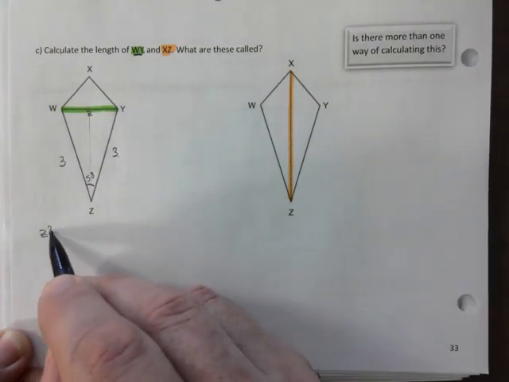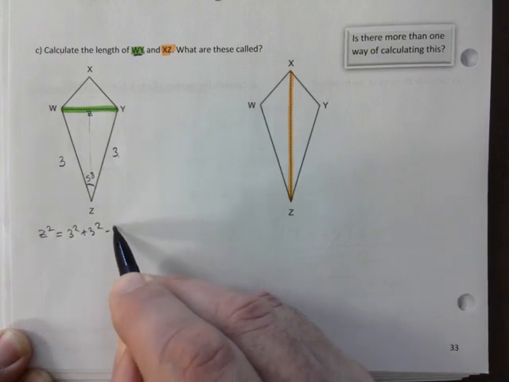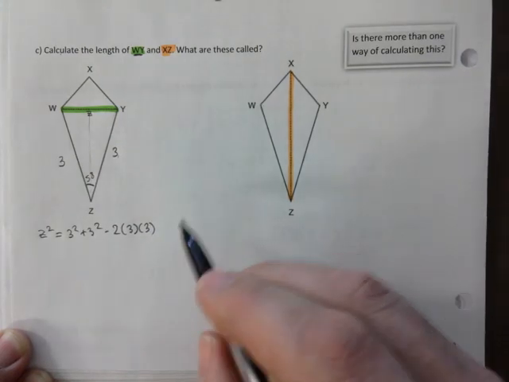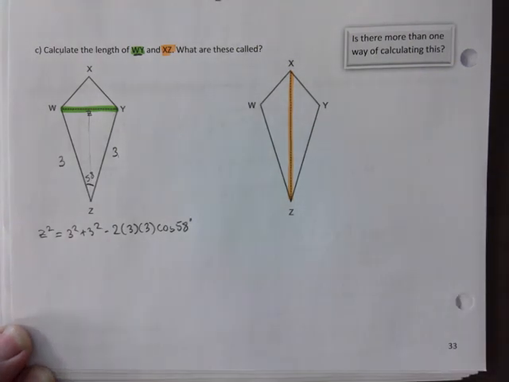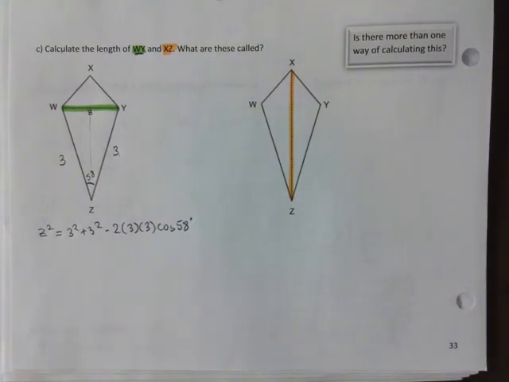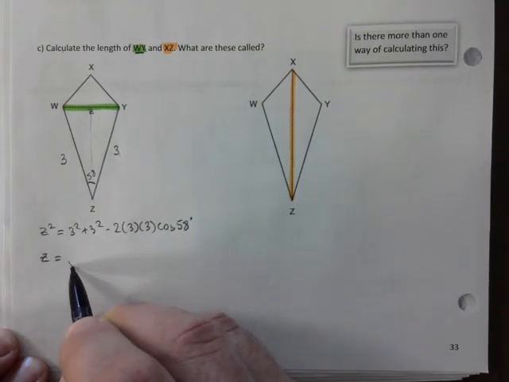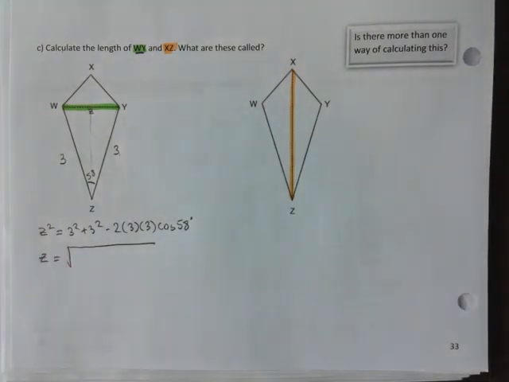Okay, so z squared is 3 squared plus 3 squared minus 2 times 3 times 3, right? Because they're all the same sides. Cosine of 58 degrees. Grab your calculators, right? And find what that is and put it inside the root.